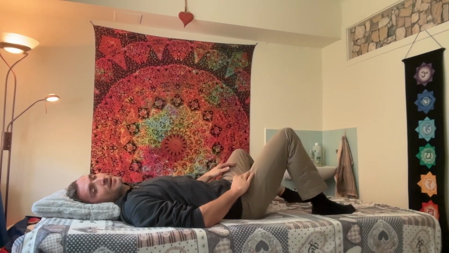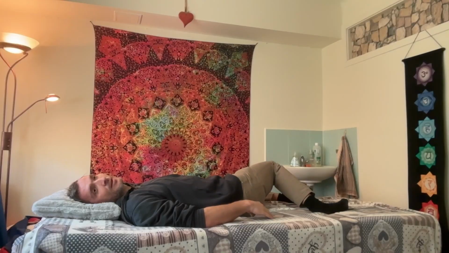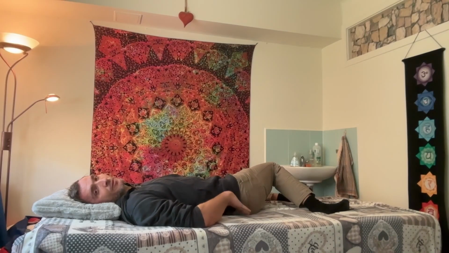And stretch your back. One side, another side. That's the easiest. That's very easy stretching for your lower back.